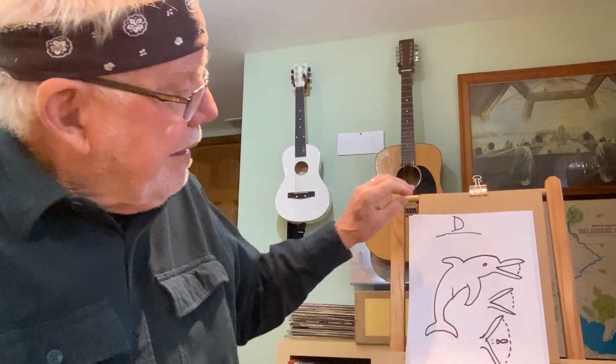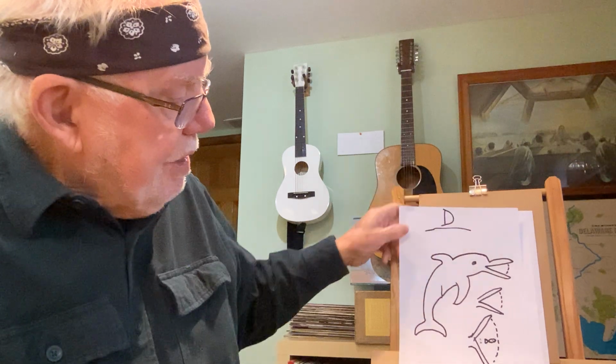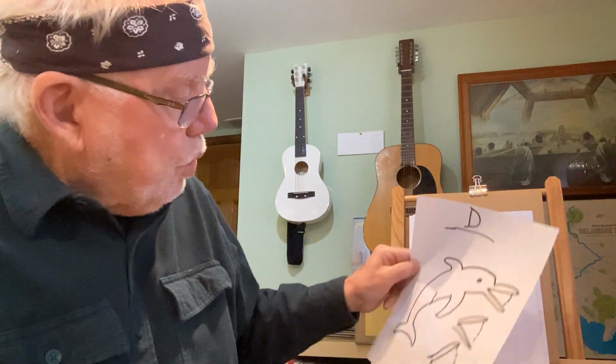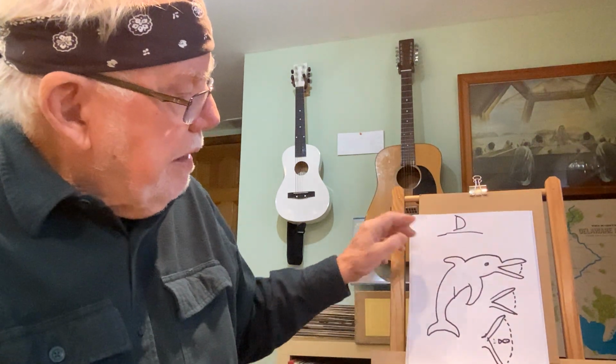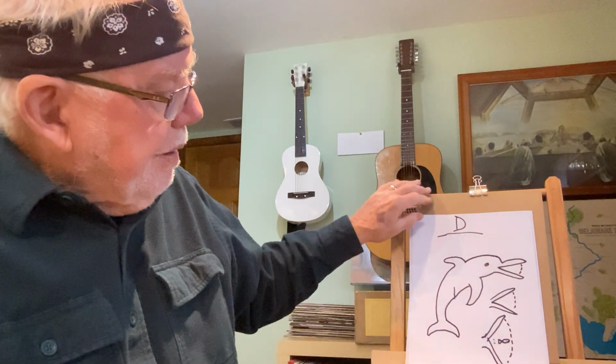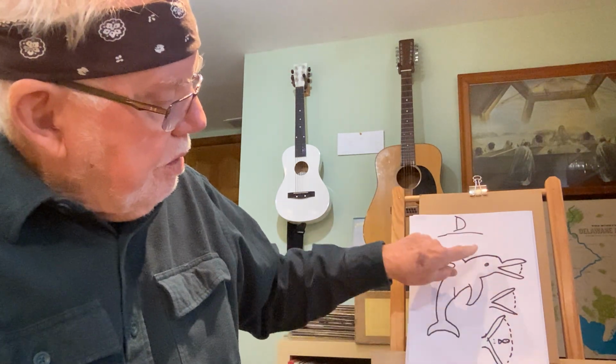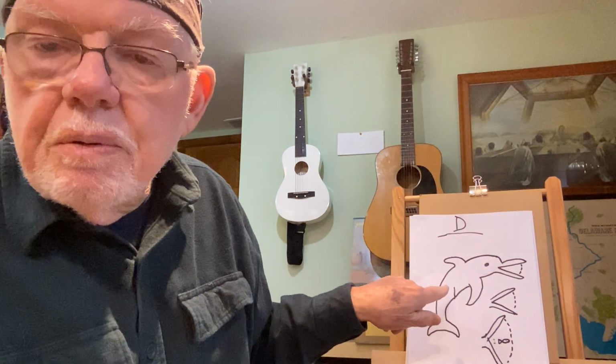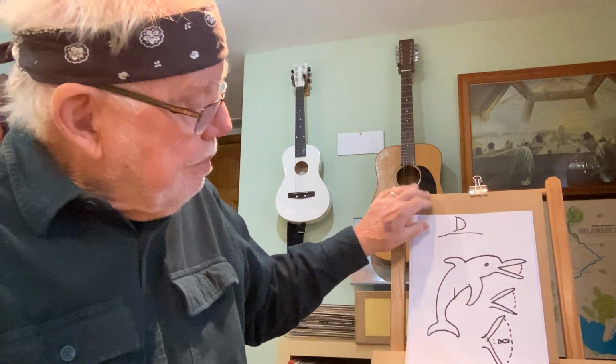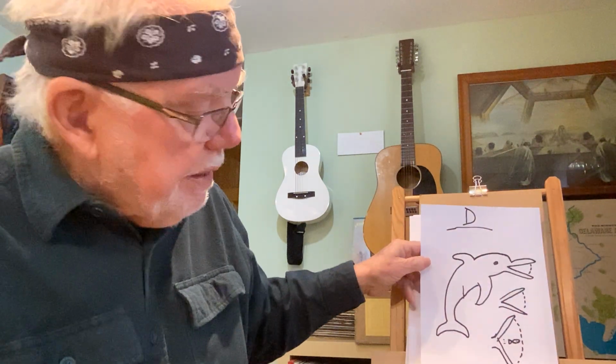And there's a D. Now, a D turned into a door. What is that animal, by the way? Is it a giraffe? No, it's a dolphin. And dolphin starts with D too. Remember that? We talked about that last time.